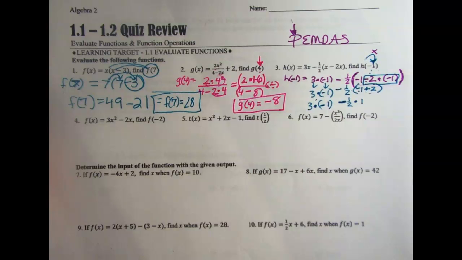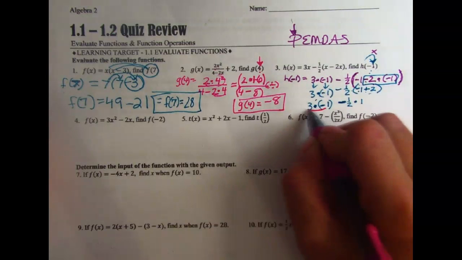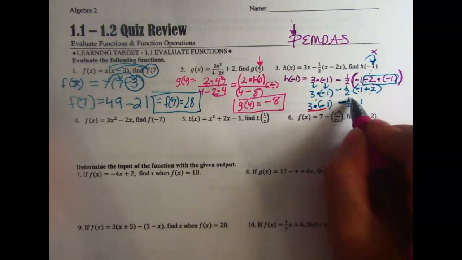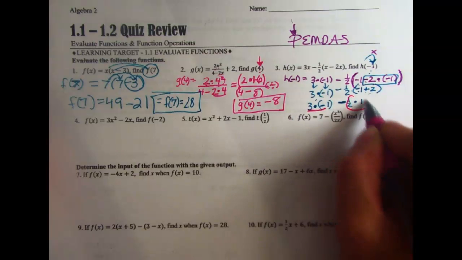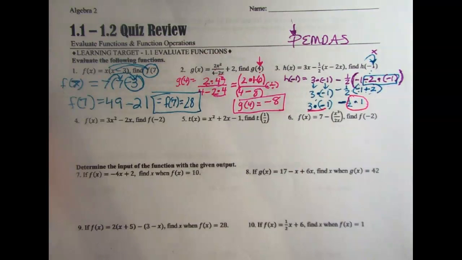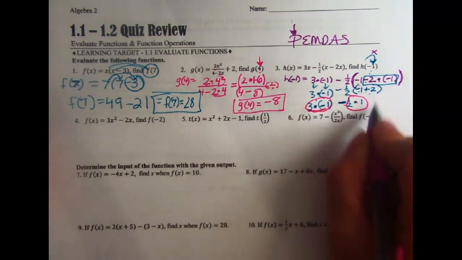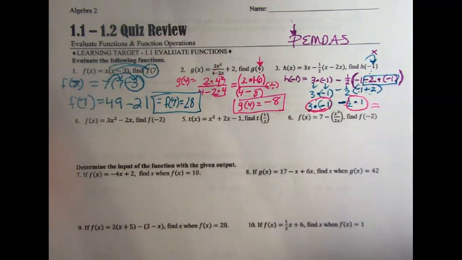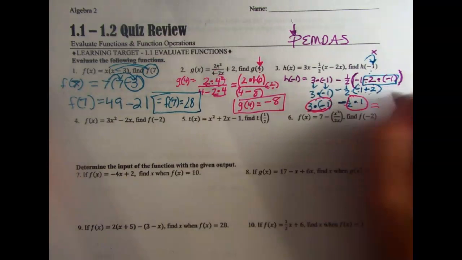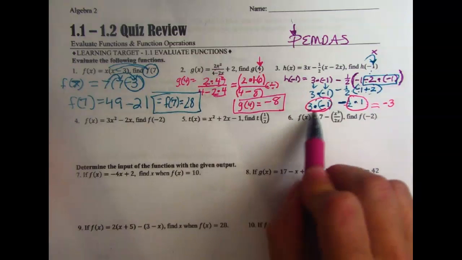So again, this is a 3 times -1, and then I also have this 1/2 times 1. I can do both these sides and then get a number and then subtract it from the other number. So I'm going to do that. 3 times -1 is -3. That's this first one.